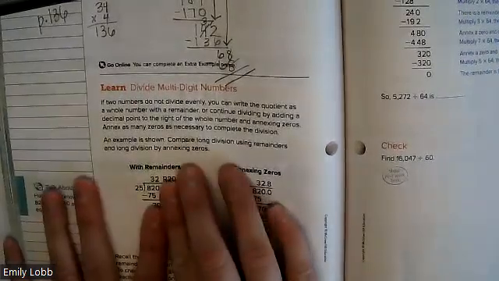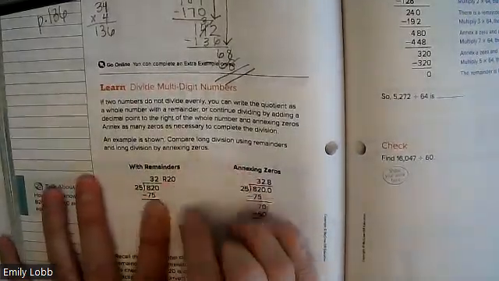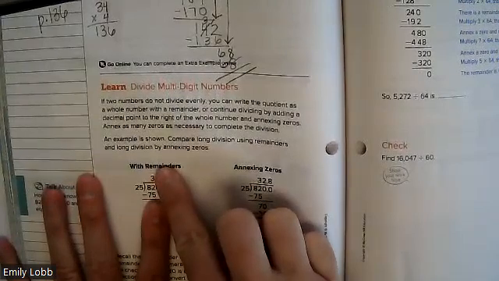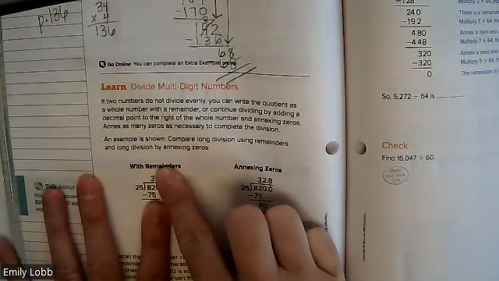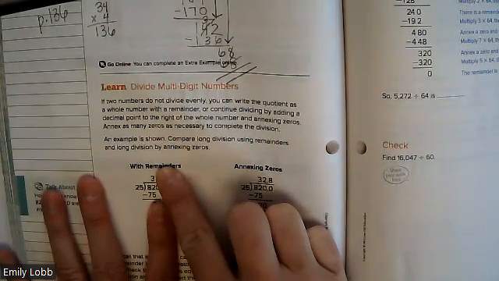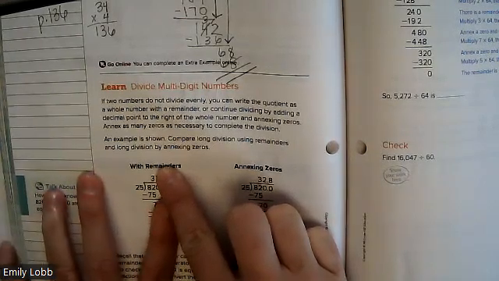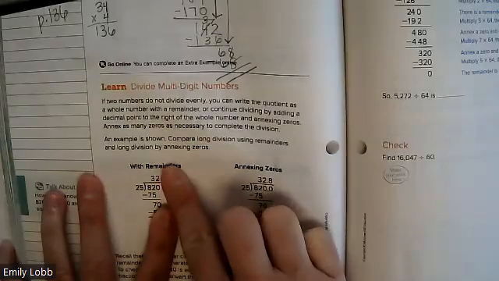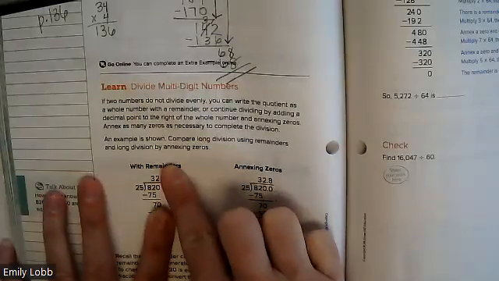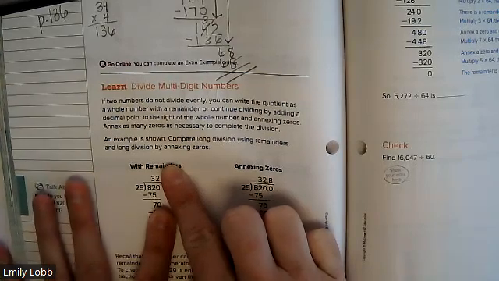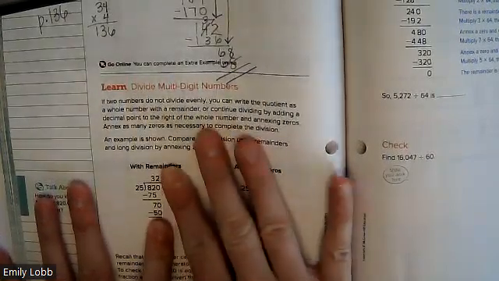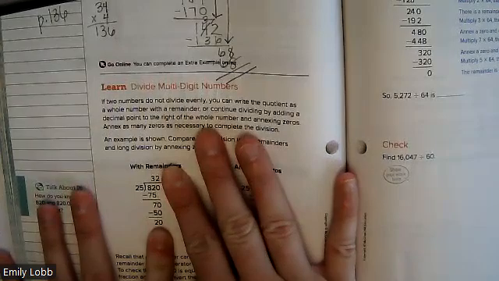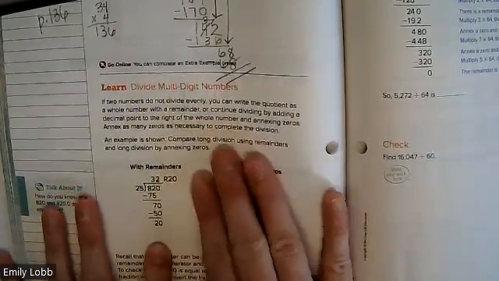So here they said 25 goes into 82 3 times. 3 times 25 is 75, so they subtracted the 75. 82 minus 75 is 7. Then they brought the 0 down. So 25 can only go into the 70 2 times, which is 50. So 70 minus 50 is 20. So I have a remainder of 20.